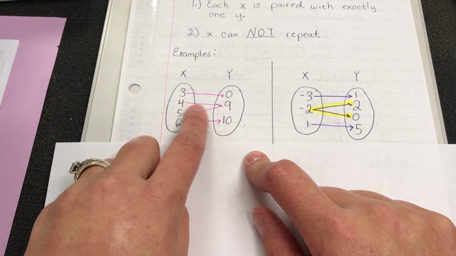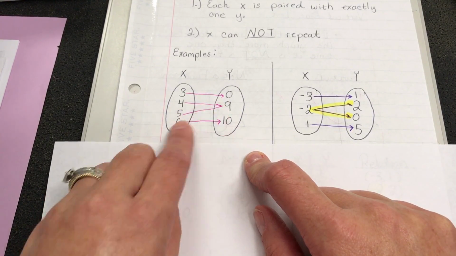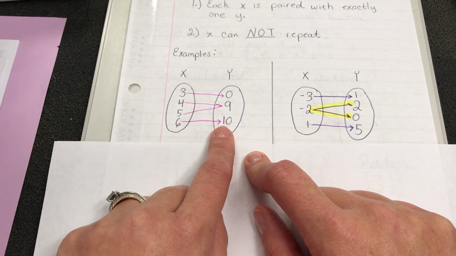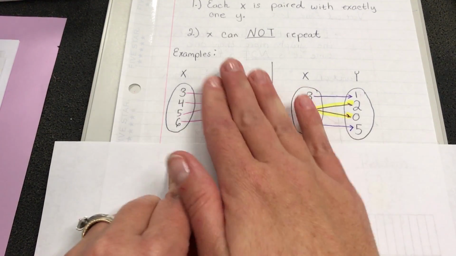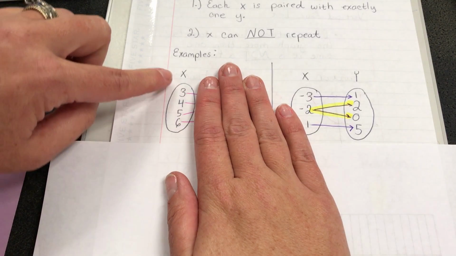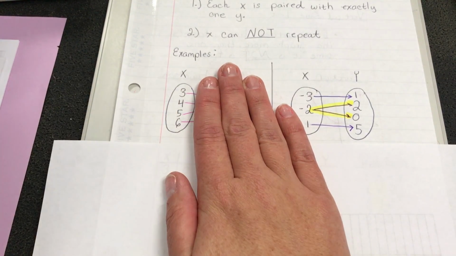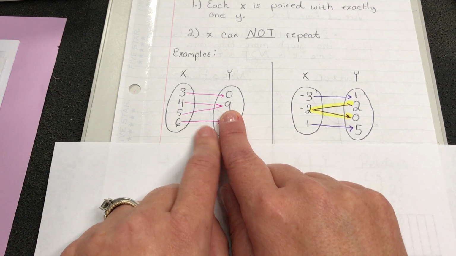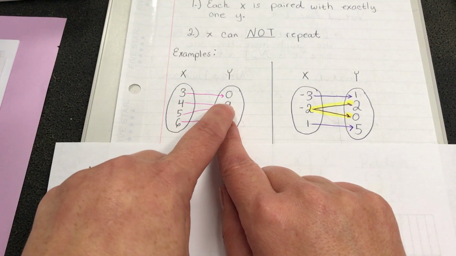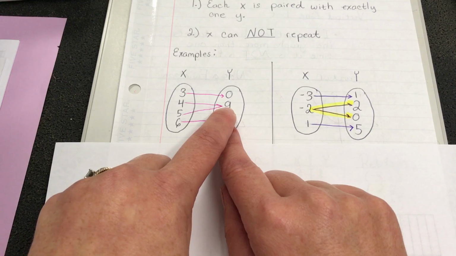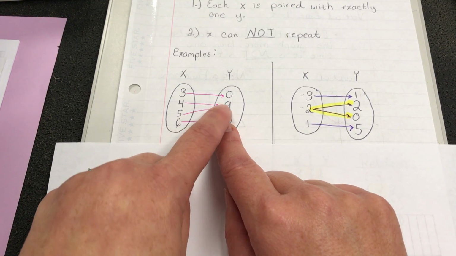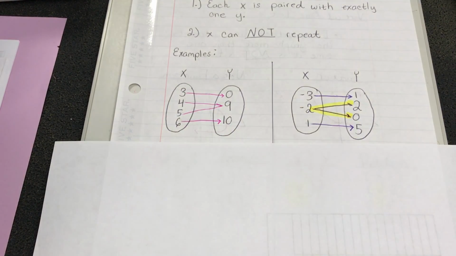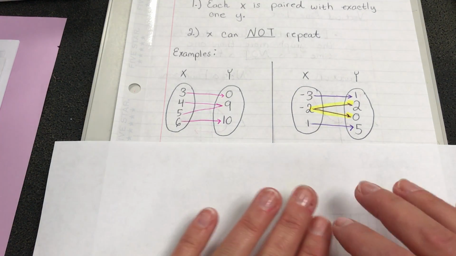3 goes to 0, 4 goes to 9, 5 goes to 9, and 6 goes to 10. Well, this is considered a function because if you just focus on the x, x does not repeat. Yes, 9 goes to y repeats, but it doesn't matter. You could use a shiny penny, like I said, and get Mickey Mouse, or you could use a dirty penny and still get Mickey Mouse. All right? So the range doesn't matter. It just depends on if x repeats.